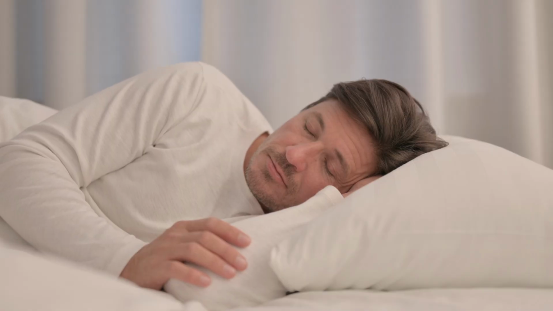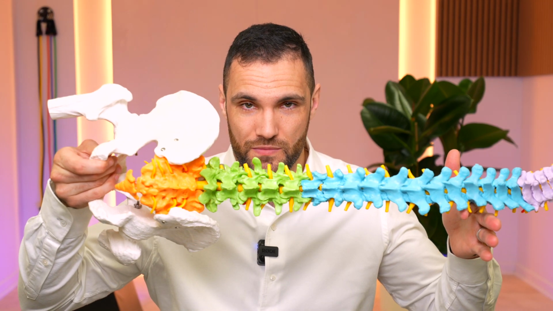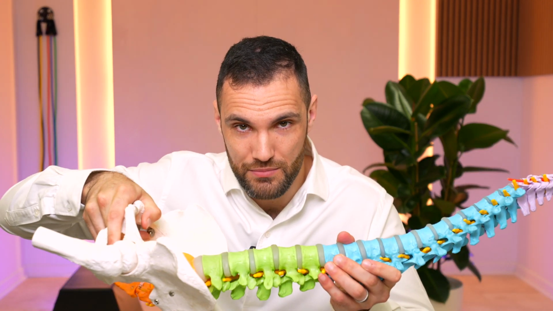The final thing to think about is going to be sleeping position. And generally speaking, sleeping on your side allows you to more effortlessly support a neutral spine. So we want the spine to be in that position. We don't want to be tucking our knees up into the fetal position. Why? Because that will flatten the lumbar spine. We equally don't want to be arching too much either.